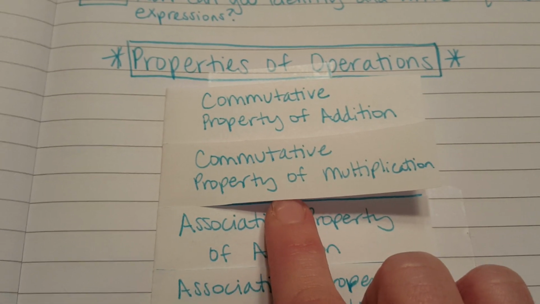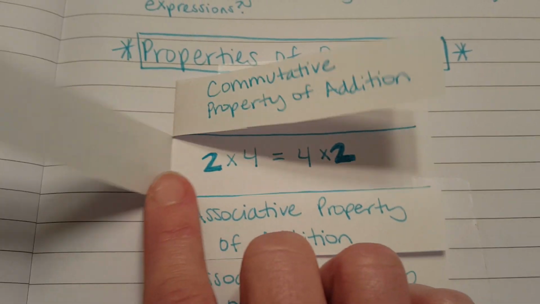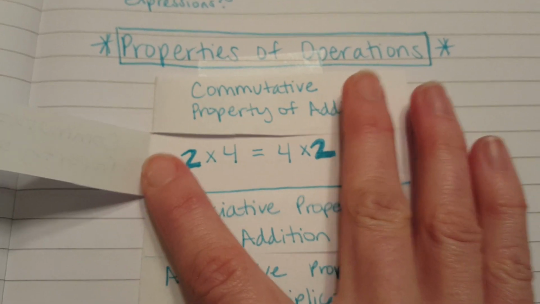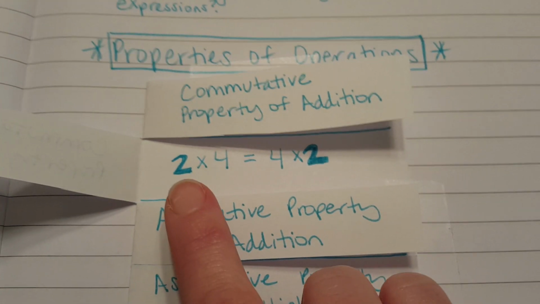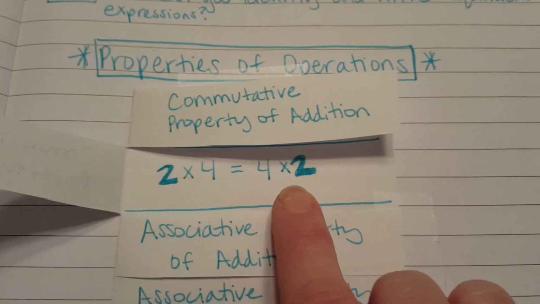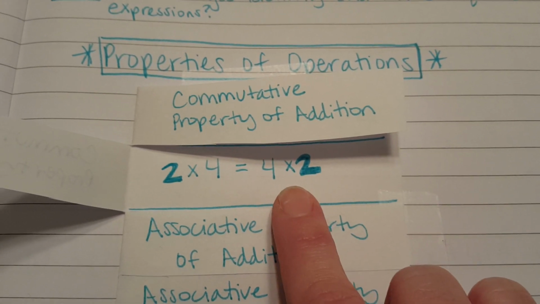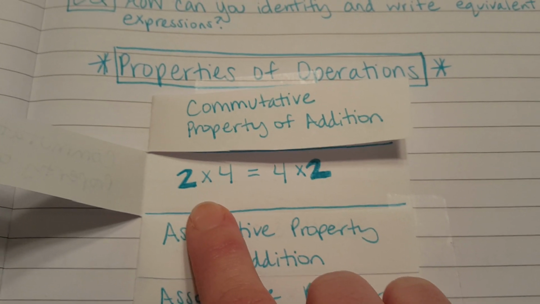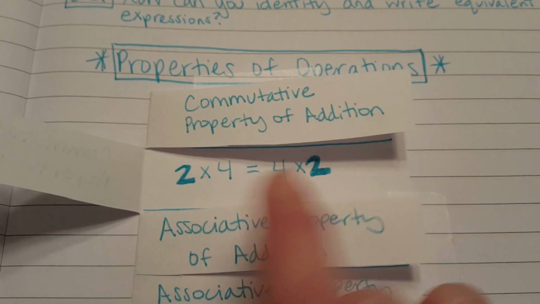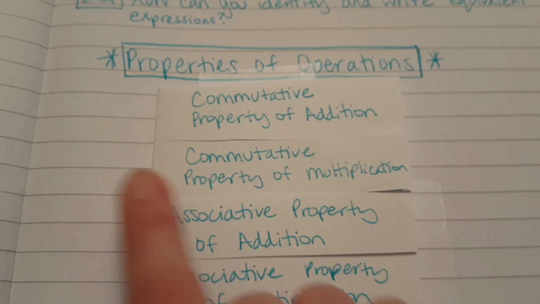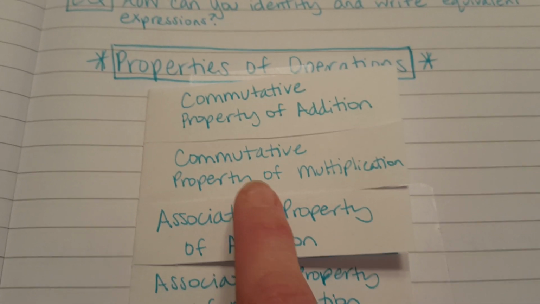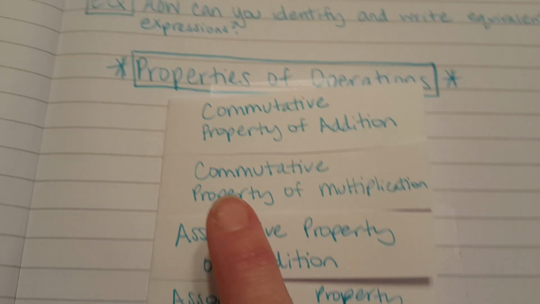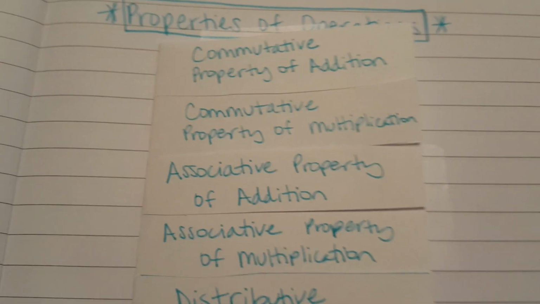The second one is the commutative property of multiplication. Same kind of thing as addition, but with multiplication. So if we do 2 times 4, we can flip it and say 4 times 2, and they both mean the same thing. They're equivalent. 2 times 4 is 8, and 4 times 2 is 8. So that works with addition and multiplication, but it does not work with subtraction or division.